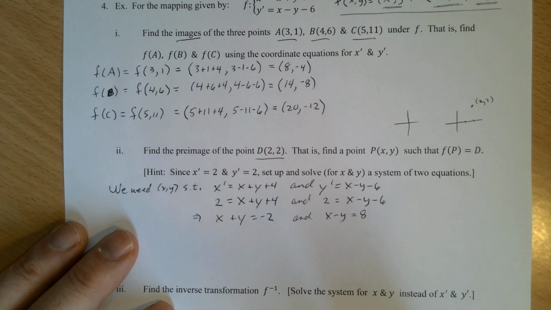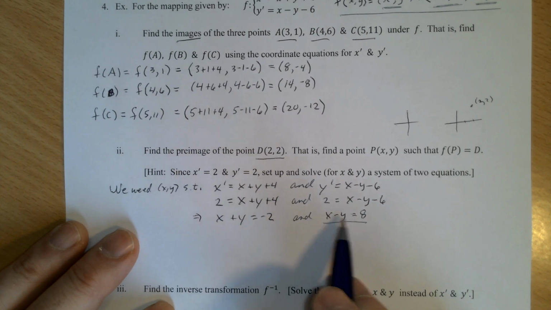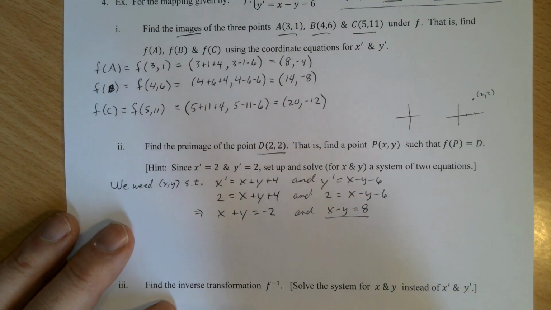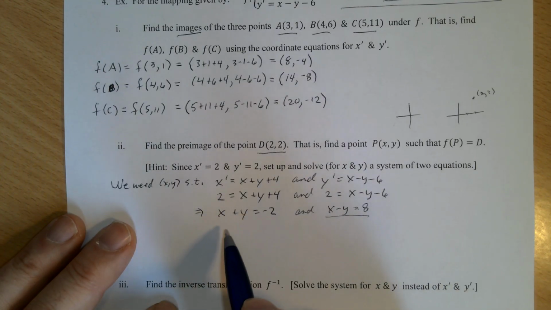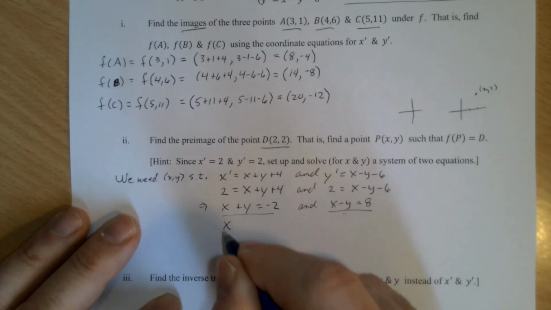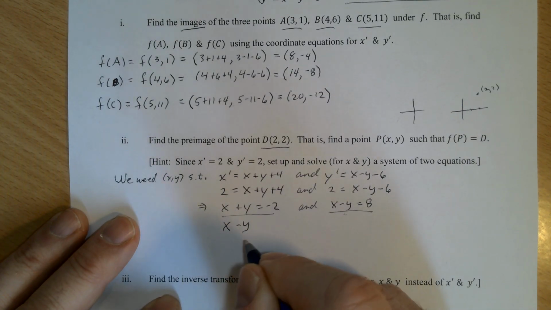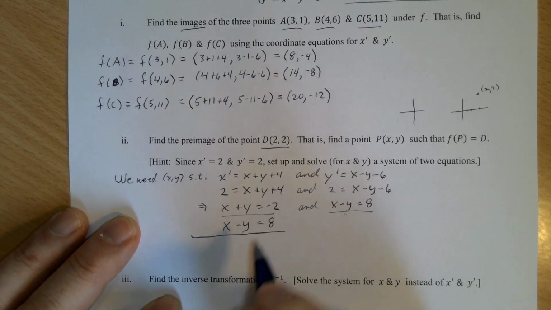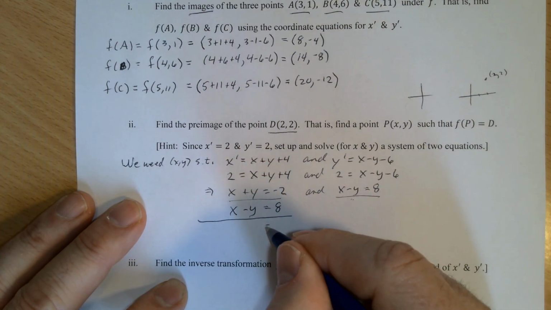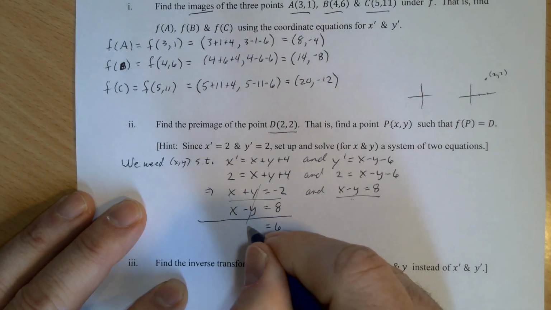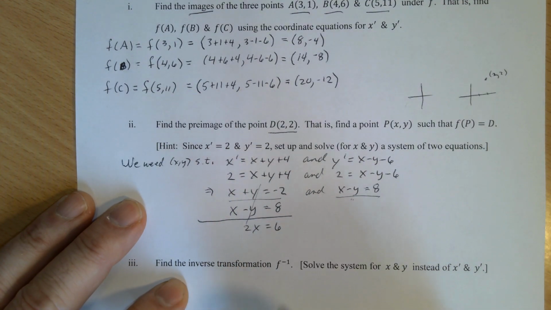So what I'm going to do here is take this equation, and notice I have a positive y and a negative y here, so if I add the equations together, the y will disappear. So here's my first equation, here's my second equation. I'll write the second equation right underneath, make it easy. X minus y equals 8. We add these two equations together, I get a 6. That cancels out, and I get 2x equals 6. So that tells me that x equals 3.